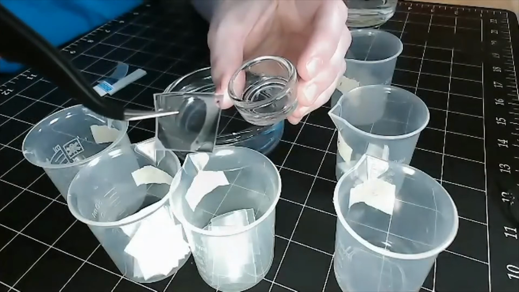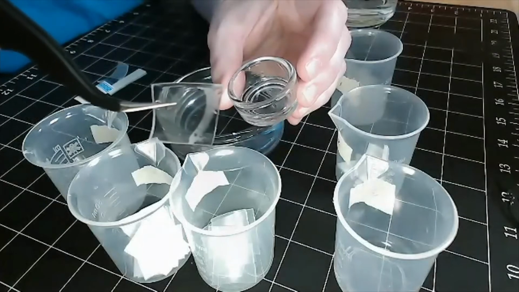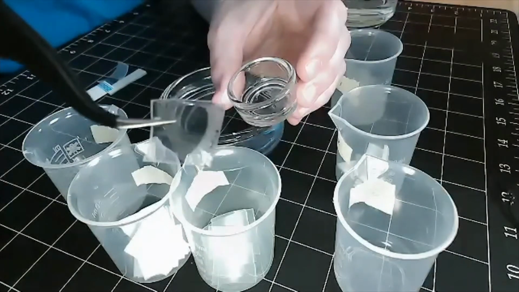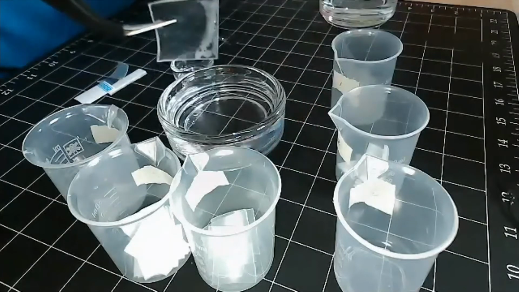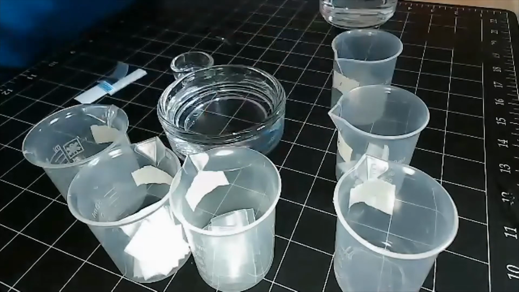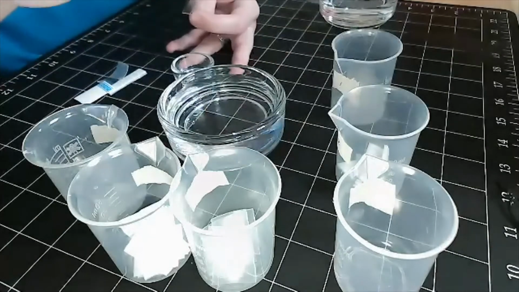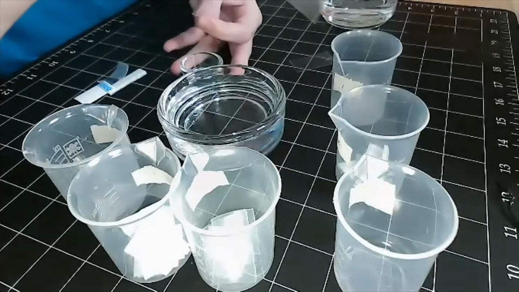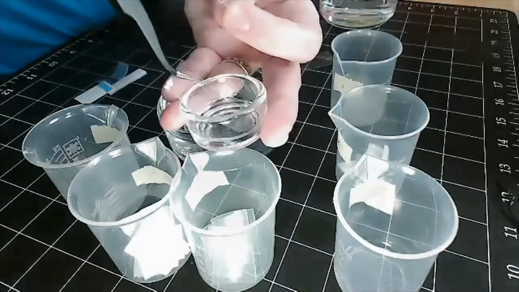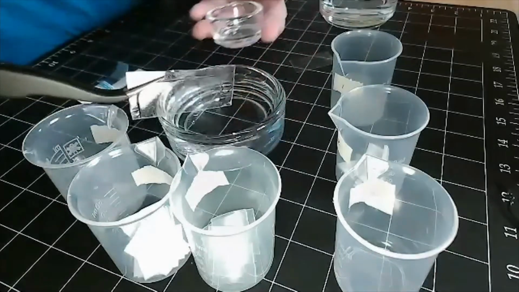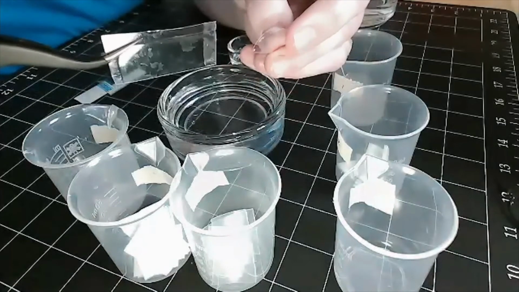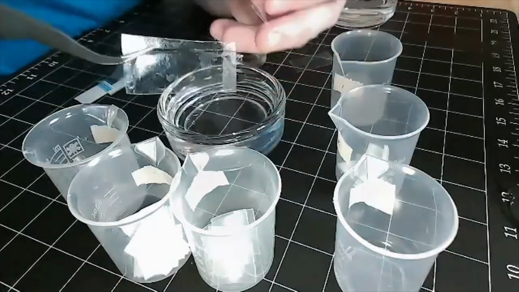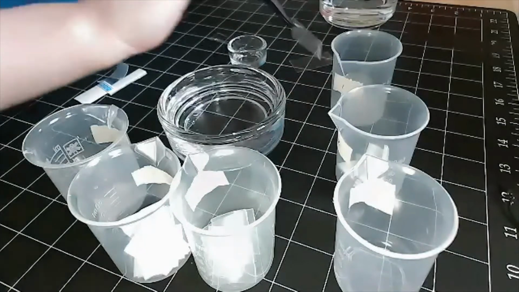What do you think? Do you see anything happening? Here, I'll show you a different one. So here's our first one that we tried. Let's try, there we go, this one. What do you think? Did they do the same thing? They did a little bit, right?